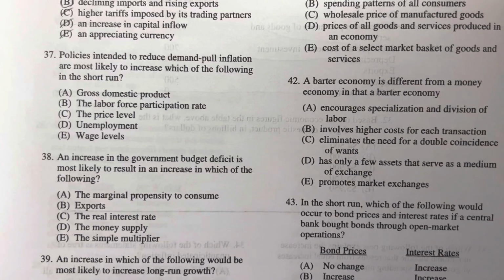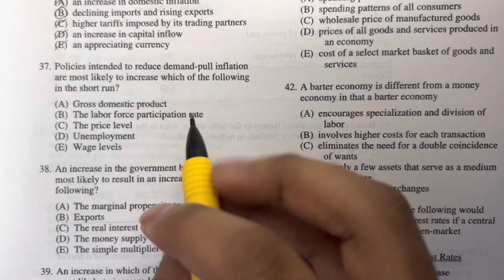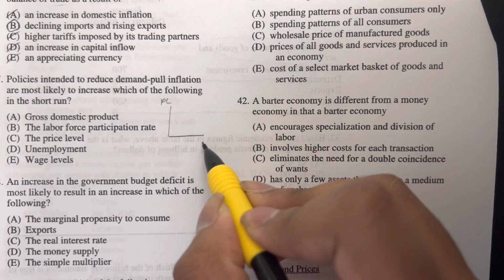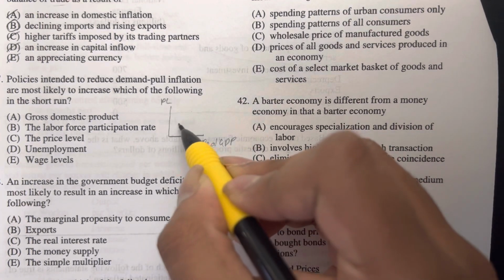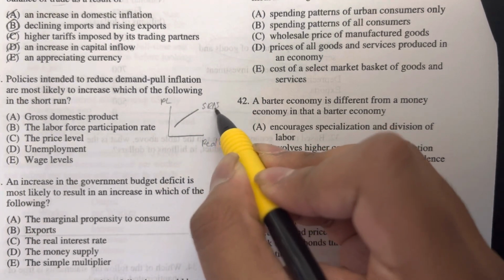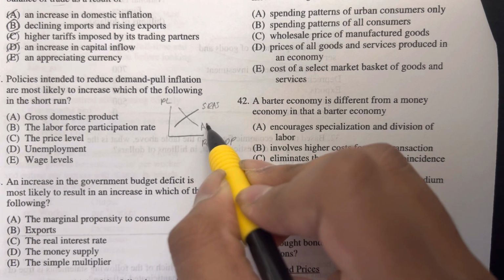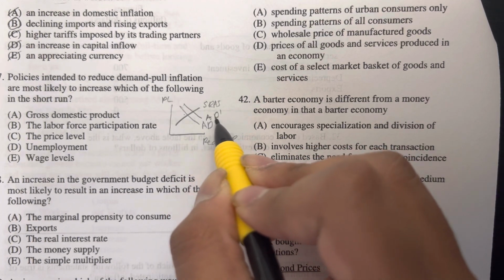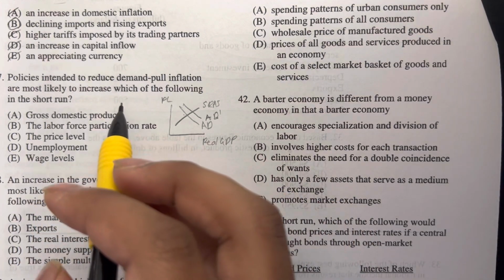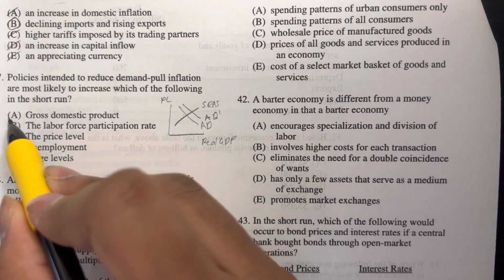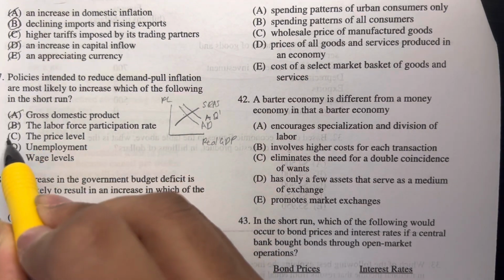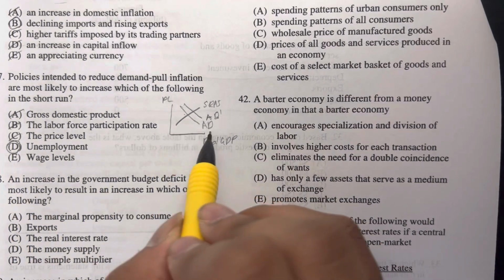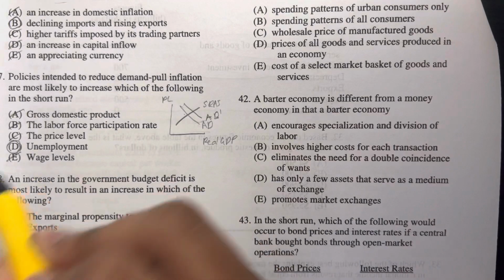37. Policies intended to reduce demand-pull inflation. Let's look at what demand-pull inflation looks like. We have the short run aggregate supply and the aggregate demand, and if the demand increases, that does it. So we have to reduce that increase in aggregate demand. So you're trying to decrease aggregate demand, basically. So it increases which of the following in the short run? GDP, not really. Labor force participation, no. Price level, no. Unemployment, yes, if the unemployment is affected based off aggregate demand. Wage levels, no, that's a supply thing.